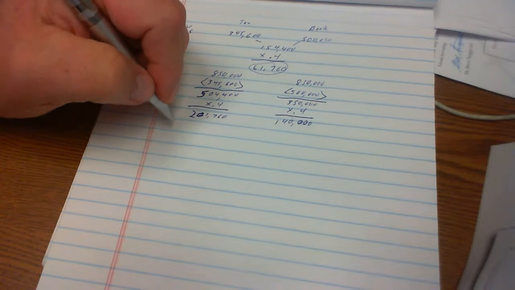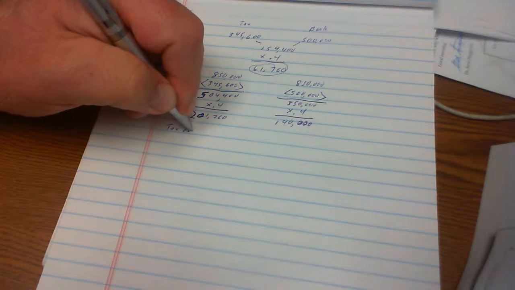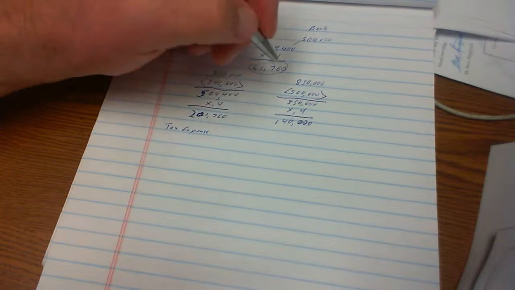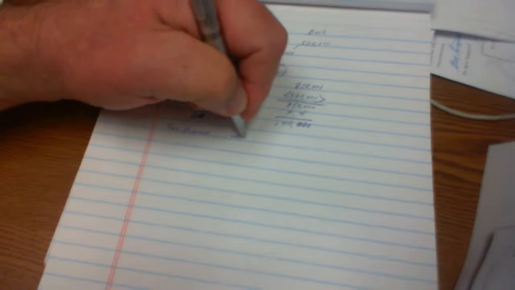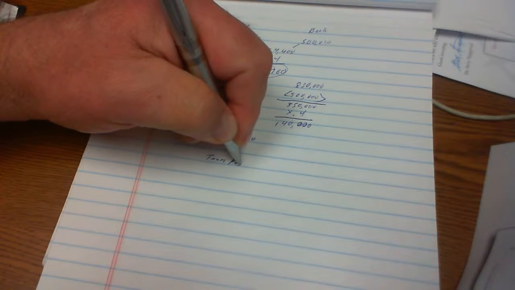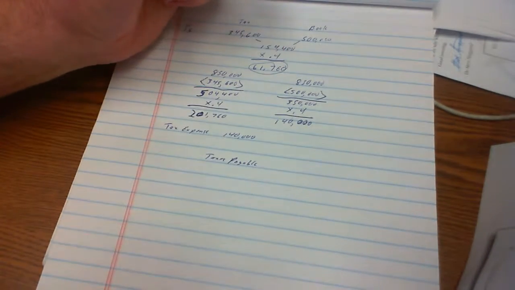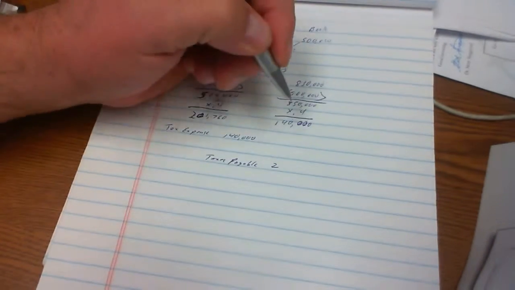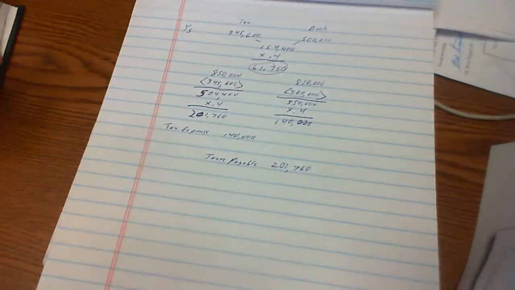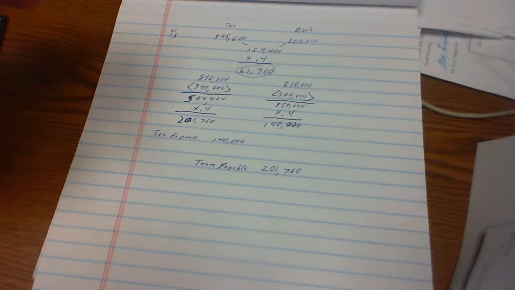So now our journal entry will be tax expense. And this is the tax expense that we report to investors. And that's this number, the 140,000. And we have taxes payable. And that's going to be the 201,760.